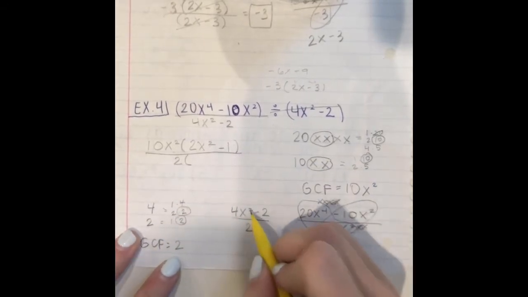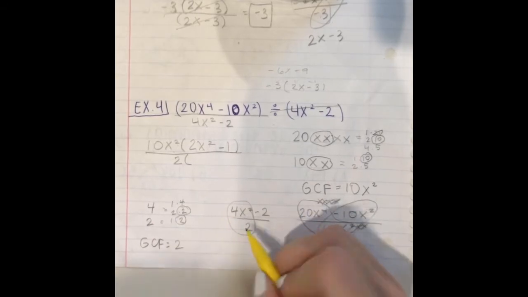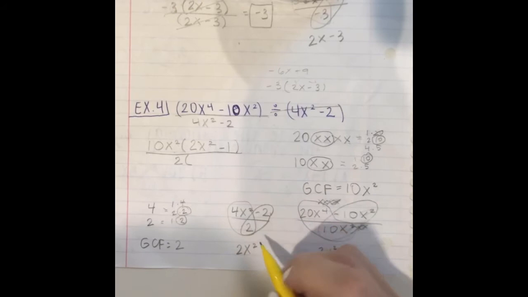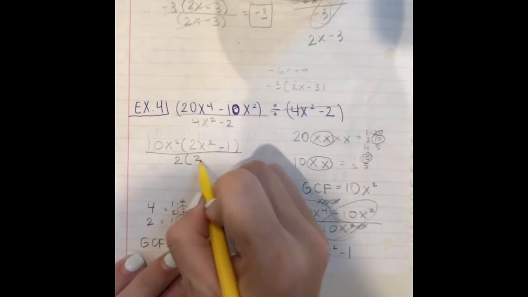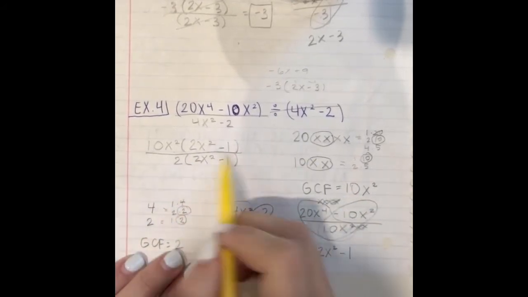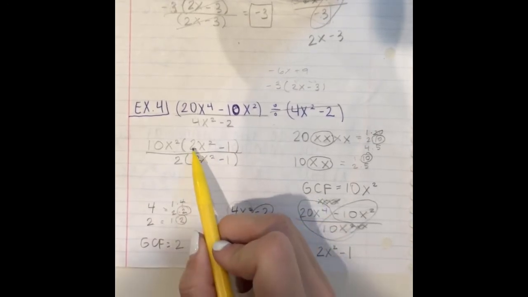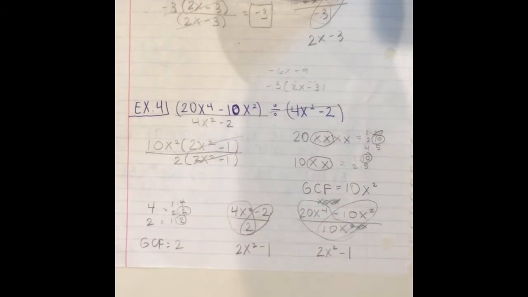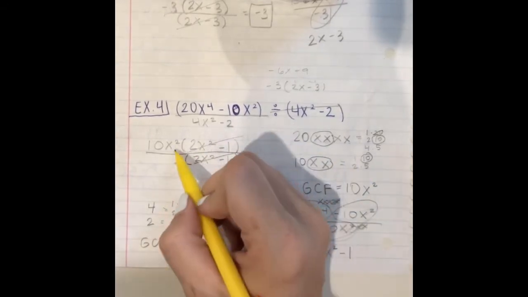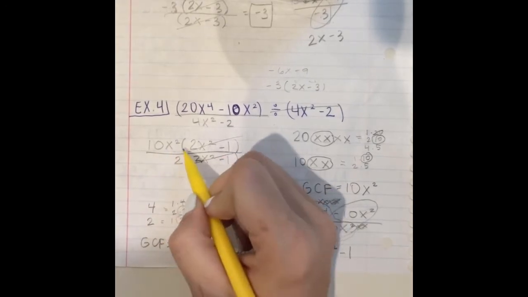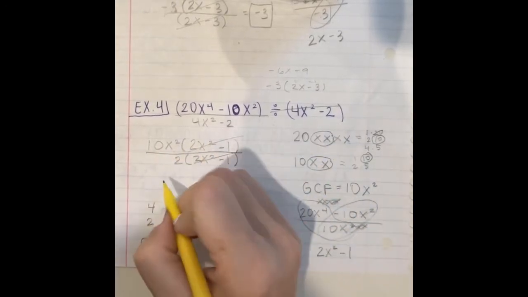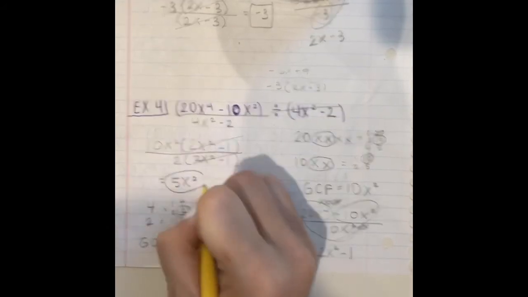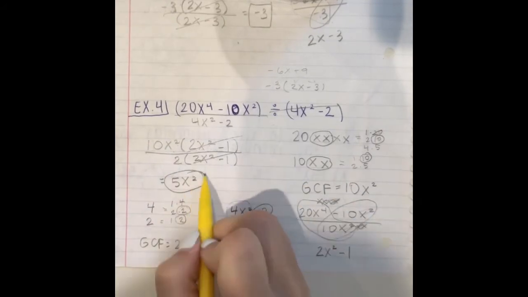Okay, so 4x squared divided by 2. 4 divided by 2 is 2x squared. And negative 2 divided by 2 is a negative 1. So notice we got the exact same thing here, right? They're multiplied by 2x squared minus 1 on both top and bottom. So those can cancel out. And then we're just left with a 10x squared divided by 2. Well, 10x squared divided by 2 will simplify. 10 divided by 2 is 5x squared. This is your final answer.